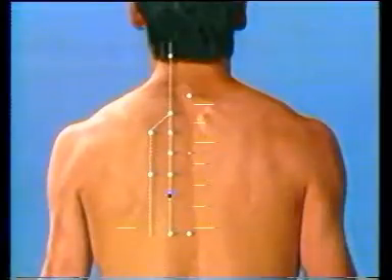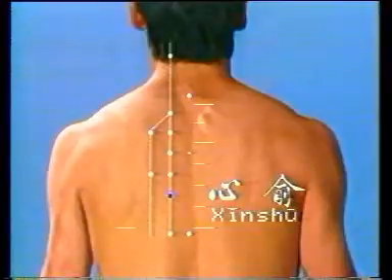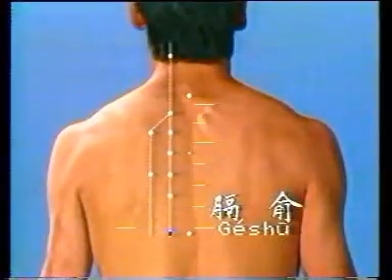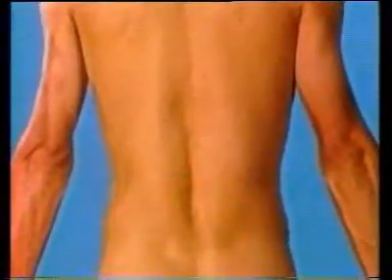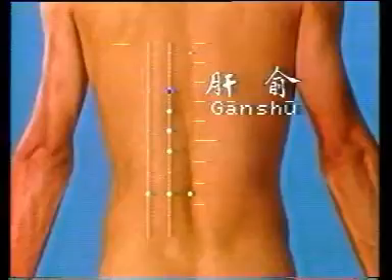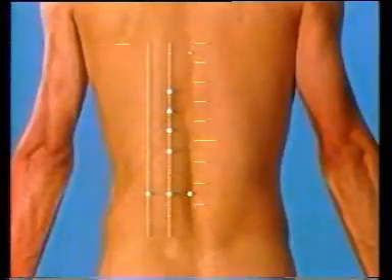Jueyinshu, Bladder 14. On the back, below the spinous process of the 4th thoracic vertebra, 1.5 cun lateral. Xinshu, Bladder 15. On the back, below the spinous process of the 5th thoracic vertebra, 1.5 cun lateral. Geshu, Bladder 17. On the back, below the spinous process of the 7th thoracic vertebra, 1.5 cun lateral to the posterior midline. Ganshu, Bladder 18. On the back, below the spinous process of the 9th thoracic vertebra, 1.5 cun lateral.